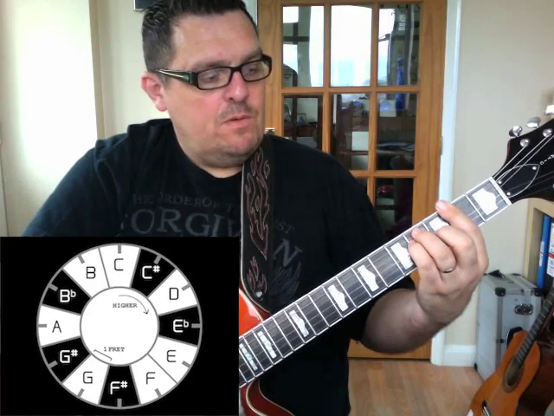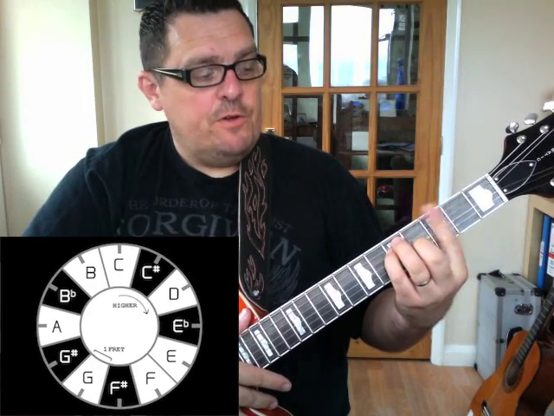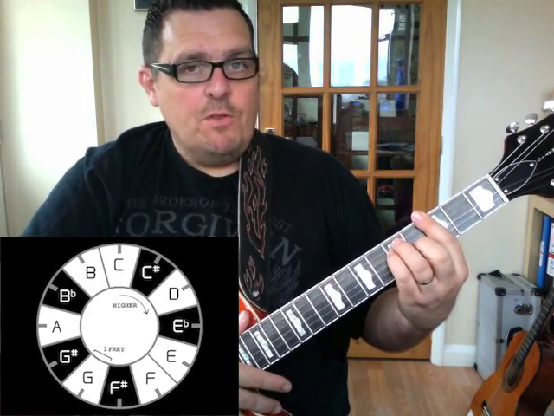So E becomes F. One more step, F sharp. One more fret, G. So an E shape with a bar on the third fret, then the shape. On the third fret is a G. On the fourth fret, G sharp. And on the fifth fret, A.